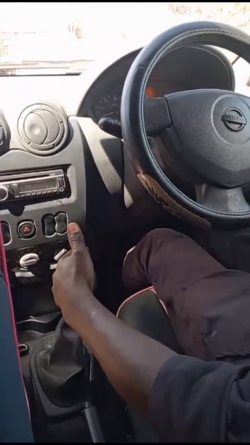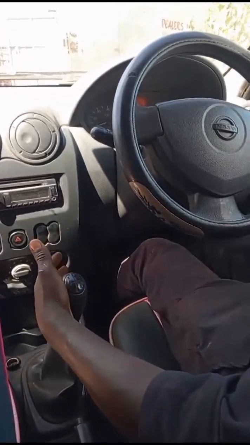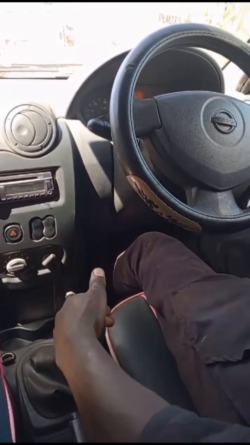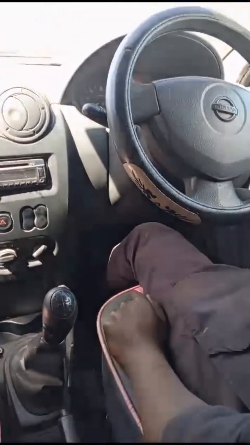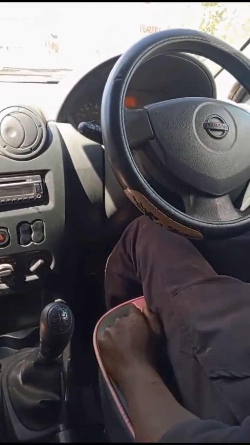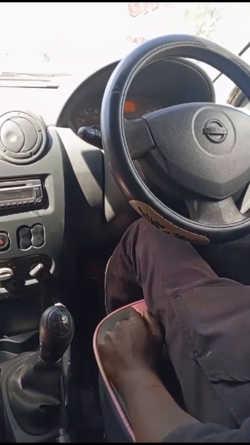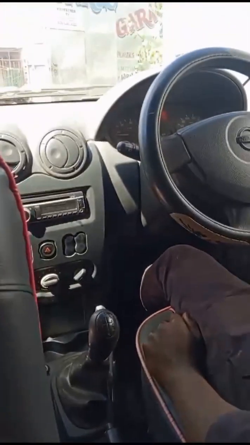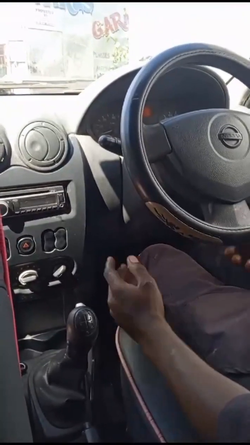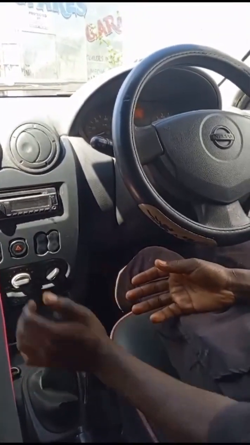Take your gear lever all the way to the right side, then down, then there you go. Let go of the clutch a little, and so that's the manual transmission.